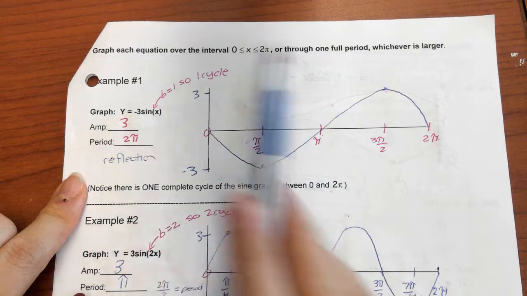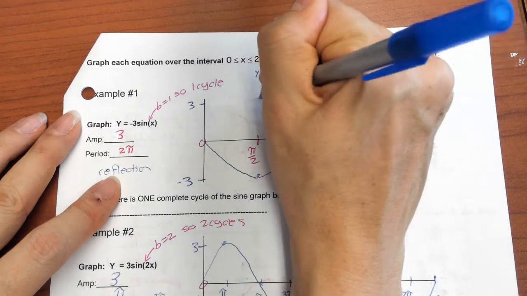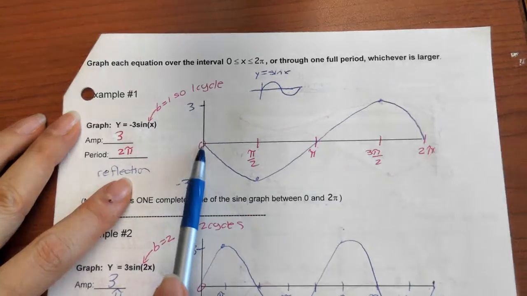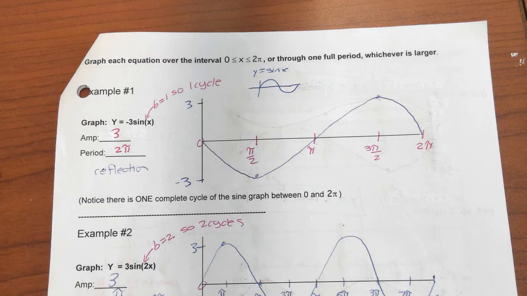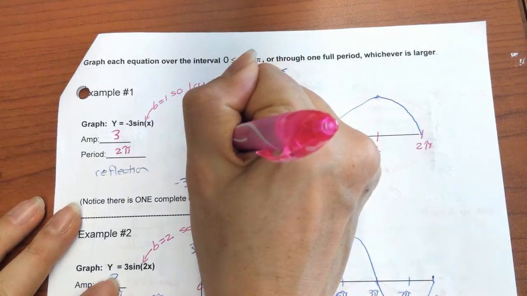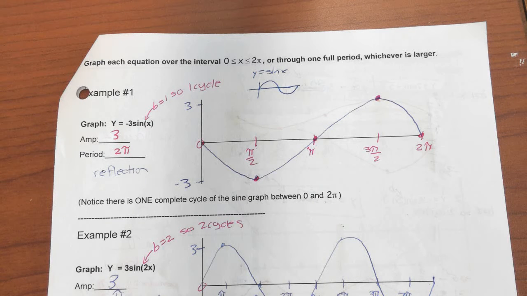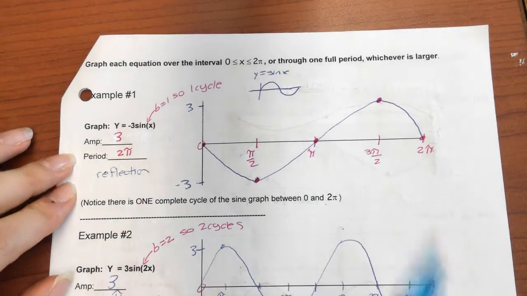It's reflected. So remember my normal sine curve, y equals sine x, looks like this. It goes up and then down. I'm reflected, so I'm going to go down first and then up. And it helps if you put the points in. So before you graph it, and I realize it's already graphed, put that point in, go down through the x-axis, maximum, back down. I would put those points in before you start, and then you're just connecting. And again, notice there's 1 complete cycle between 0 and 2 pi because my b is 1.